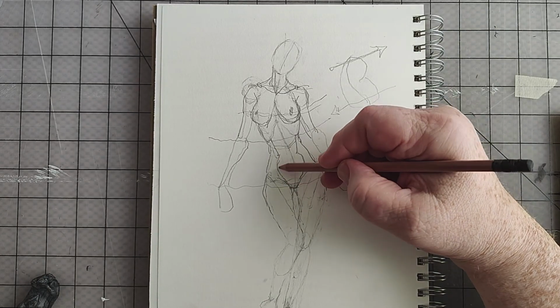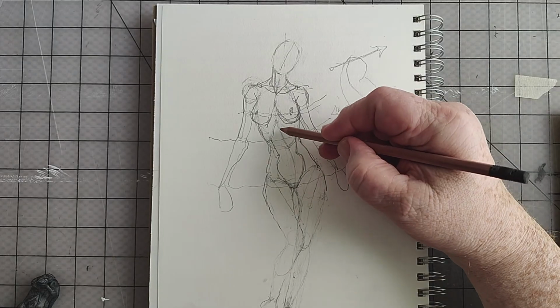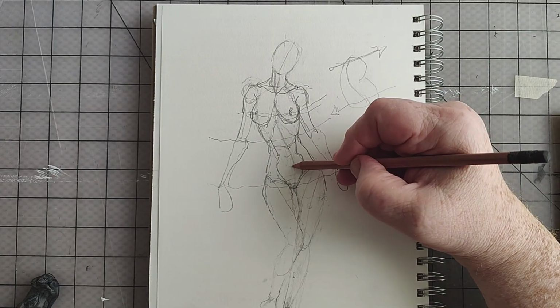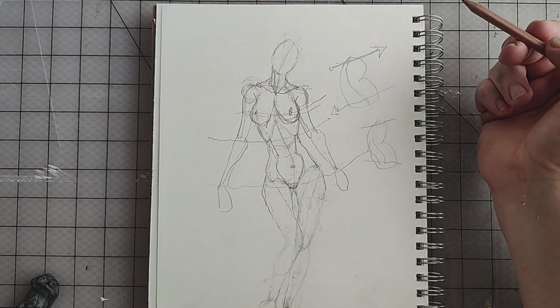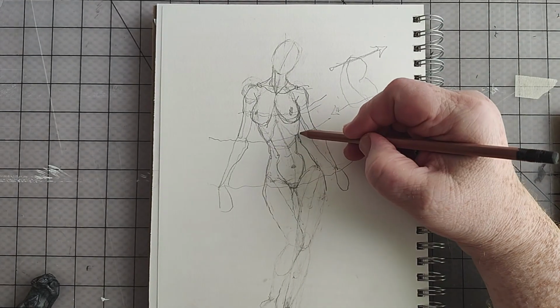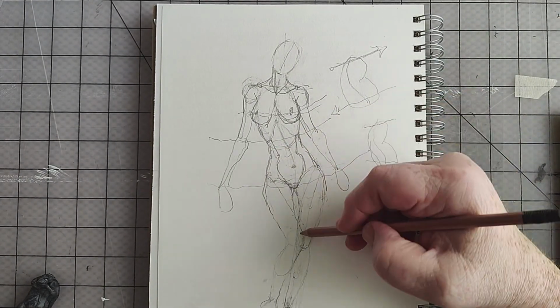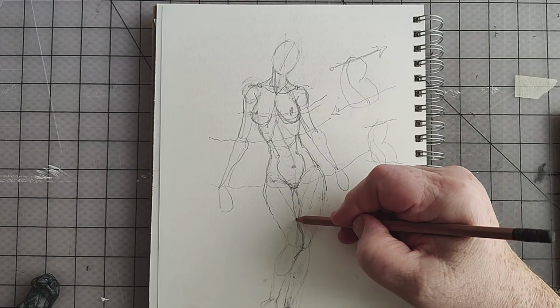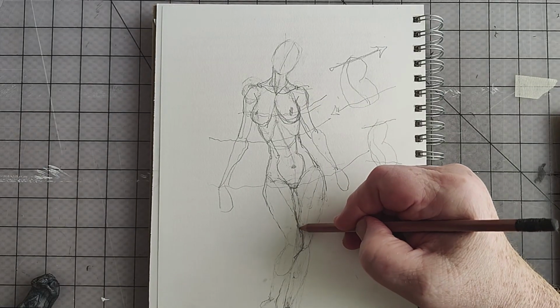There is a belly here. It's like a vase. Navel. So clearly, this is a young, fit woman.